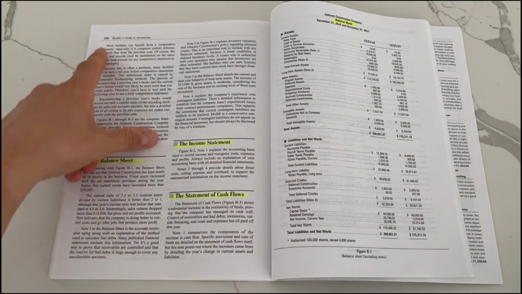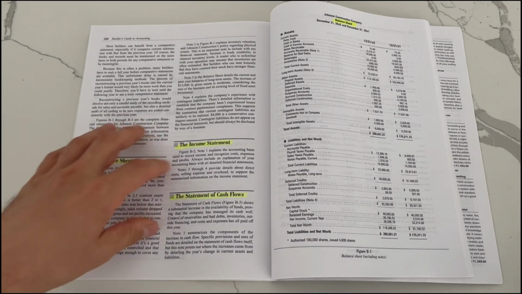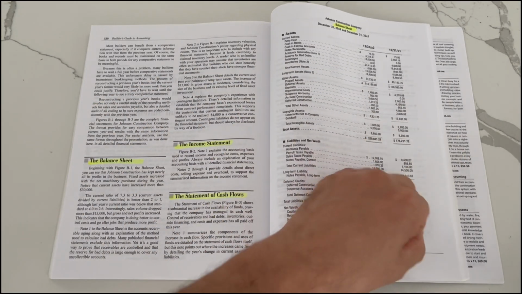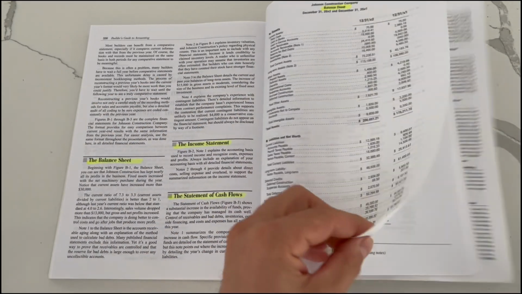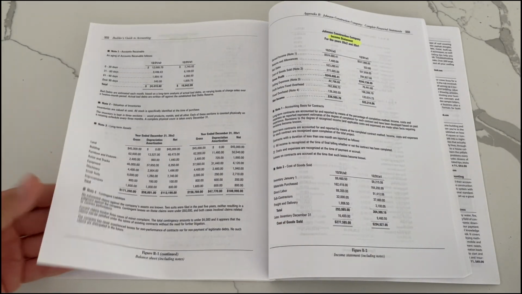So if we go on page 330, you're going to see a couple of things that you've seen before in the previous chapters: balance sheet, the income statement, statement of cash flow. What I think was really important is that in this section of the book, you can actually see what a balance sheet looks like over here. You can see what an income statement looks like over here.